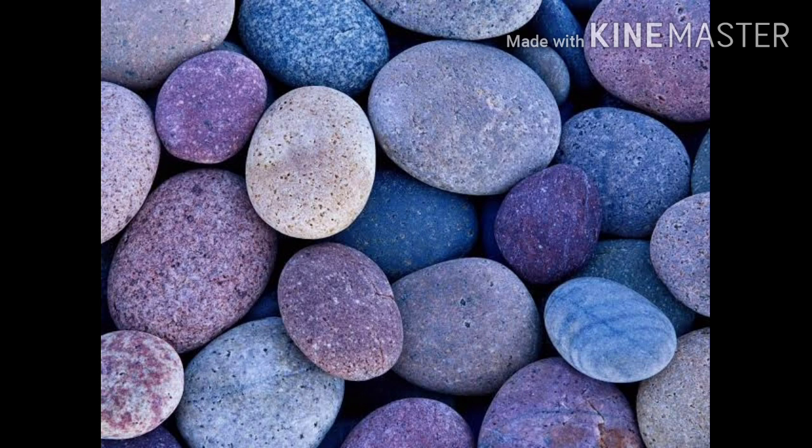Rocks are usually grouped into three main groups: igneous rocks, metamorphic rocks, and sedimentary rocks. Rocks form the Earth's outer solid layer, the crust. Igneous rocks are formed when magma cools in the Earth's crust or lava cools on the ground surface or the seabed. This magma or lava comes out when a volcanic eruption takes place.